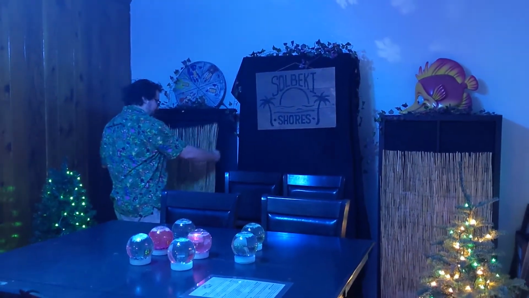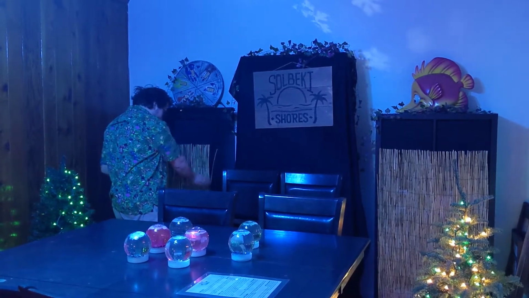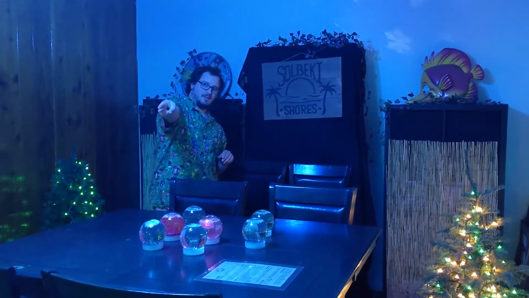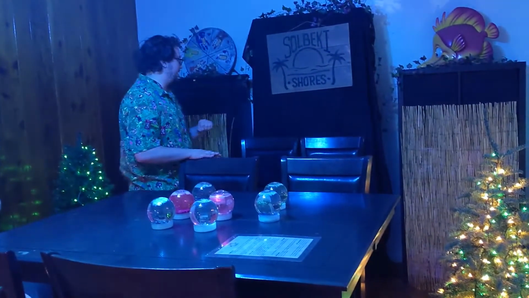These are just little bamboo fence things we're using to cover the cubby areas. These were secured the night of, but we've since taken it down. You'll notice I used the same bamboo stuff on the bar itself. Now there's going to be a whole video showing how I made the bar, so that'll have more details there.